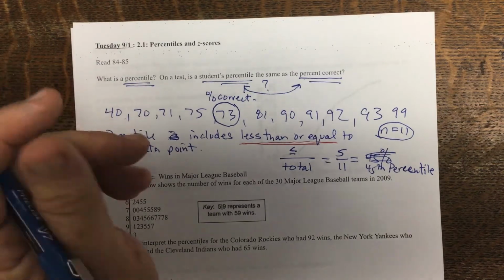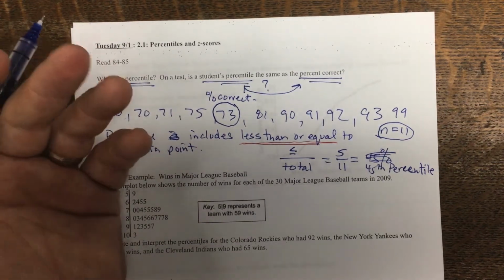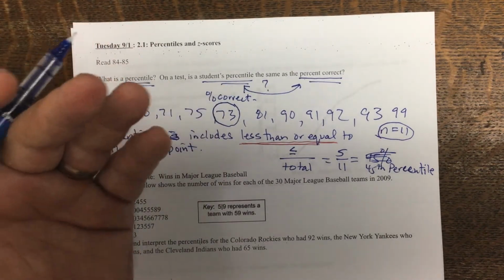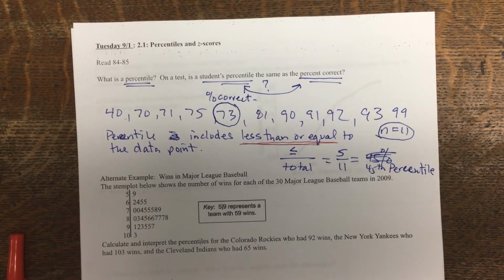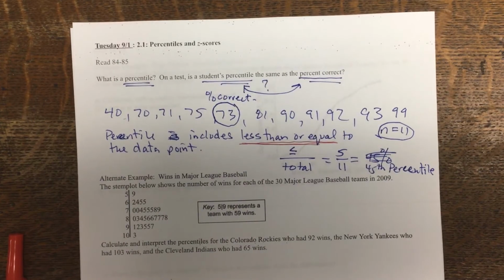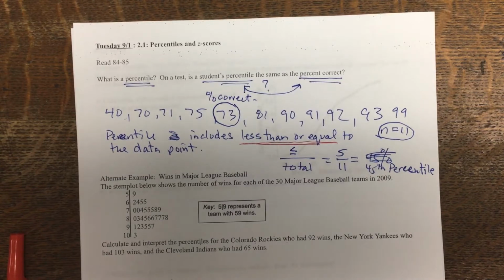When you get something that says you're in the 77th percentile, that means 77% of the people did as good as or less than you, and 23% of the people did better than you. That's all percentile means.